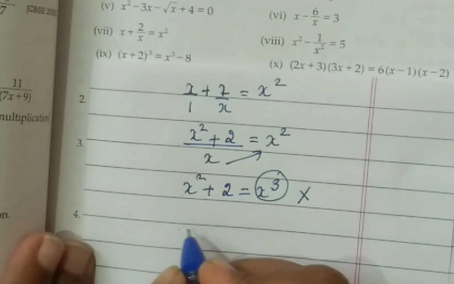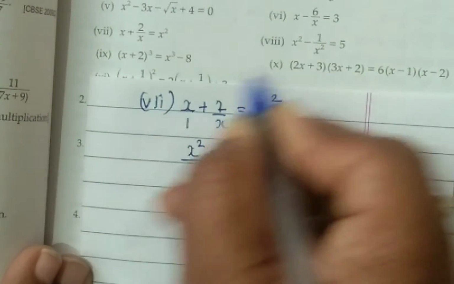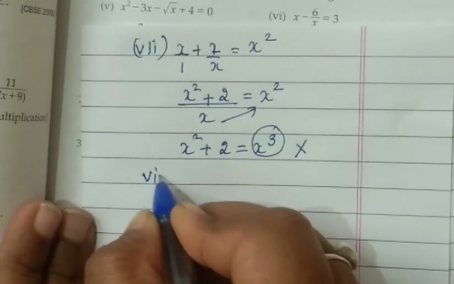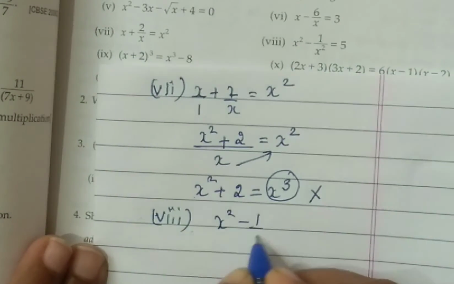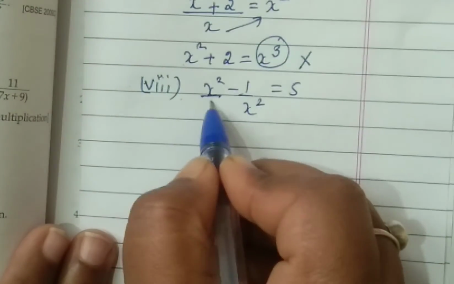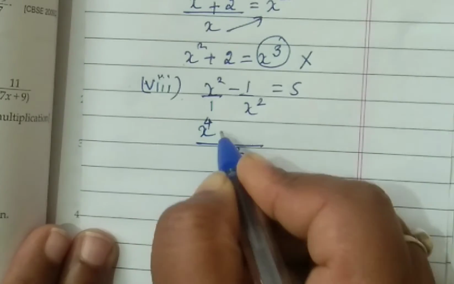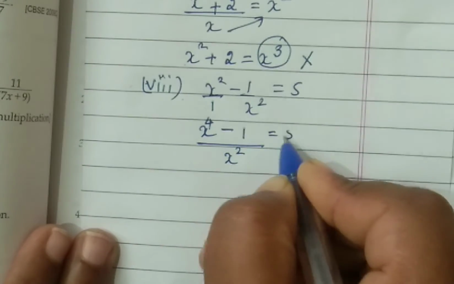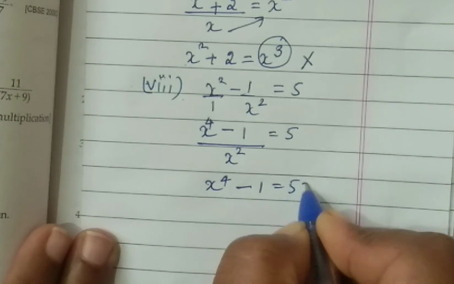Now next one we will see. This is the seventh question, and now we will see the eighth one. So eighth one here, it is x square minus 1 by x square is equal to 5. So now when you take LCM, here it is x square, and here it will be x to the power of 4 minus 1 is equal to 5. So you will get x to the power of 4 minus 1 is equal to 5x square.